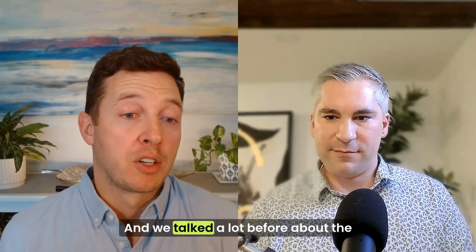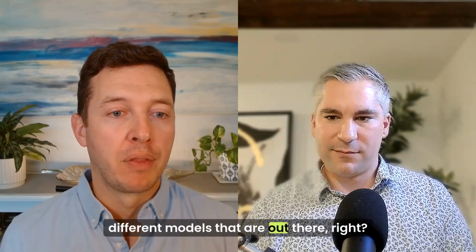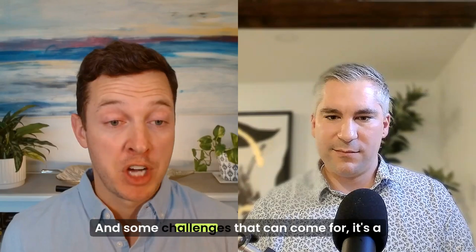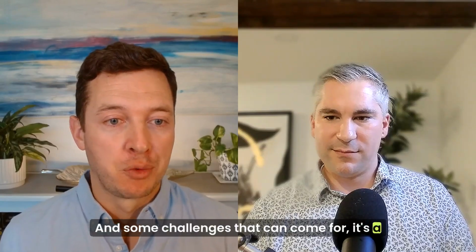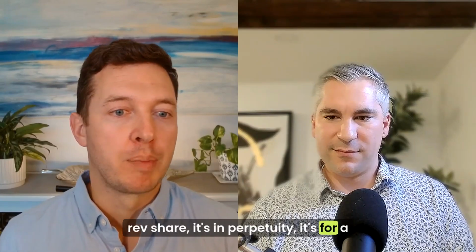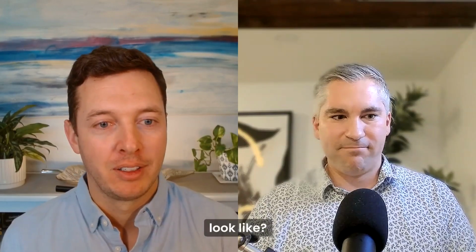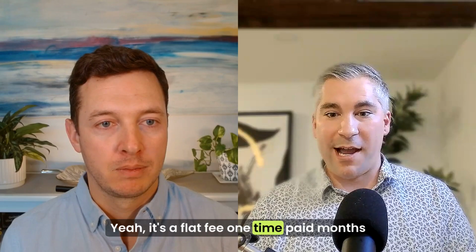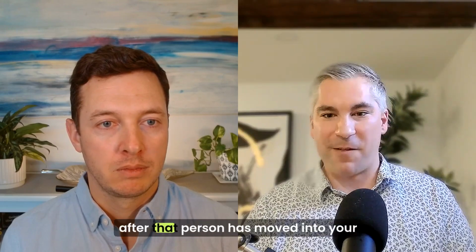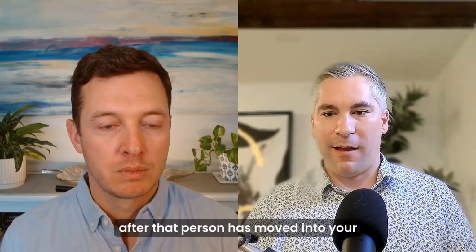Right. And we talked a lot before about the different models that are out there, right? And some challenges that can come with it: a rev share, in perpetuity, for a period of time. The award fee, what does the structure of that look like? Yeah, it's a flat fee, one time, paid months after that person has moved into your facility.